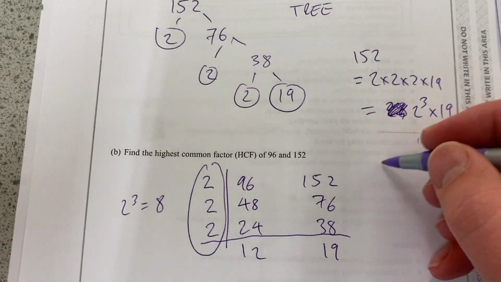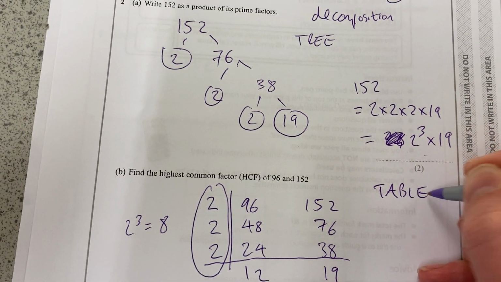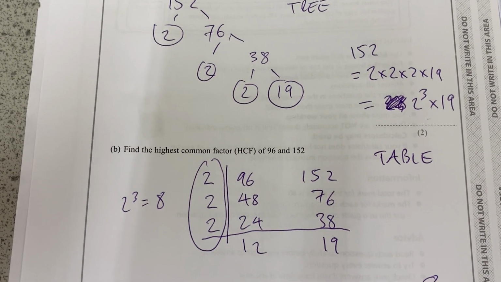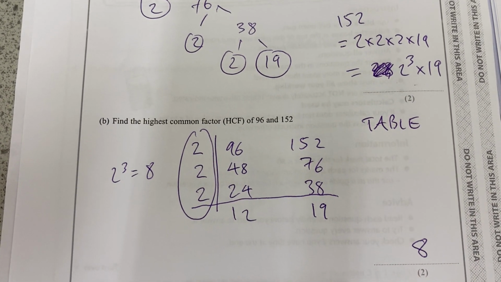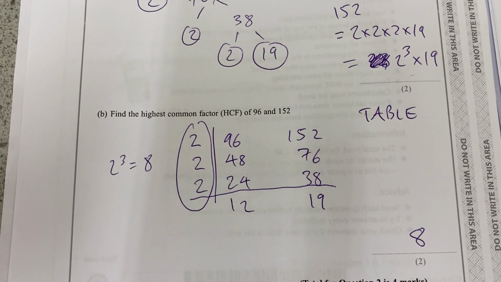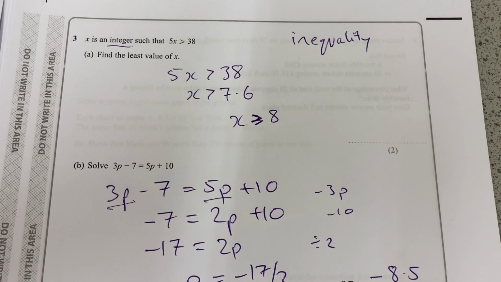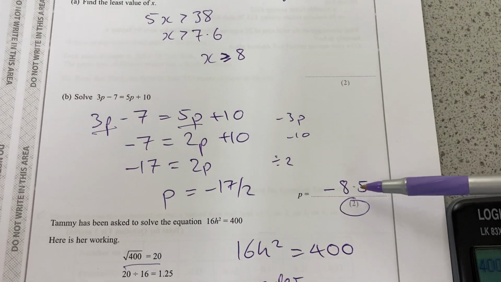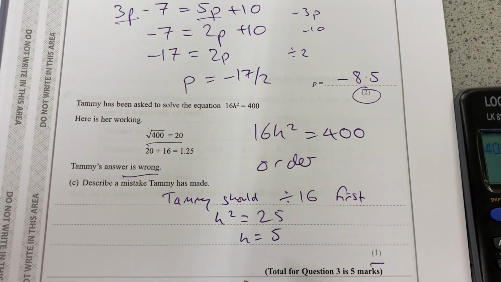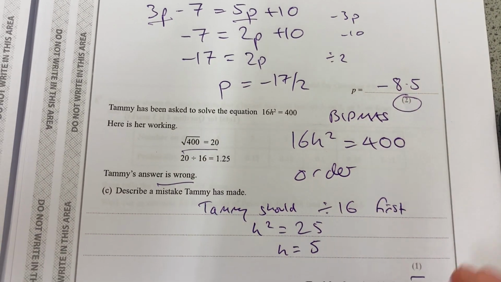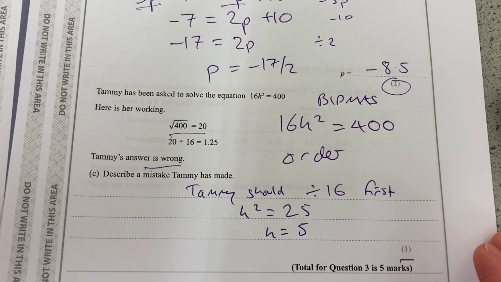I've then used the table method that I prefer. You can use the Venn diagram method or different factors there. And I've got 8, or 2 cubed, as the highest common factor. Solving an inequality as you would an equation. Solving some algebra, and then checking the order of operations, like BIDMAS, to solve that one there.